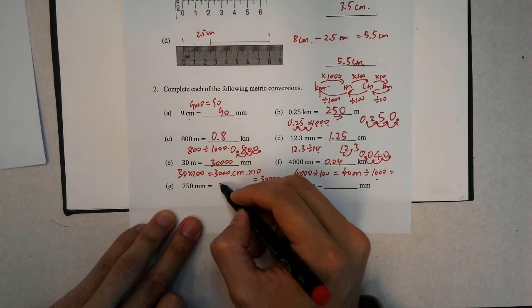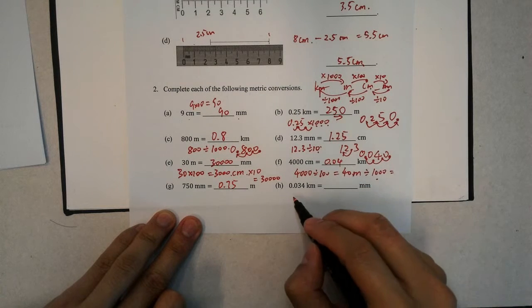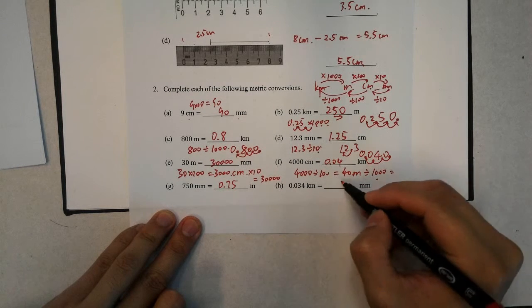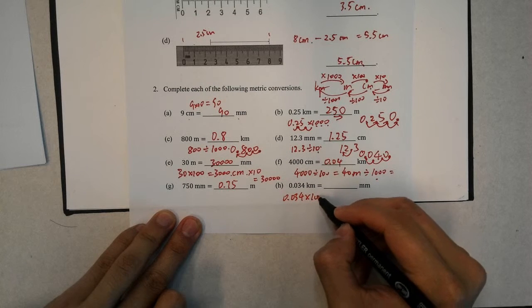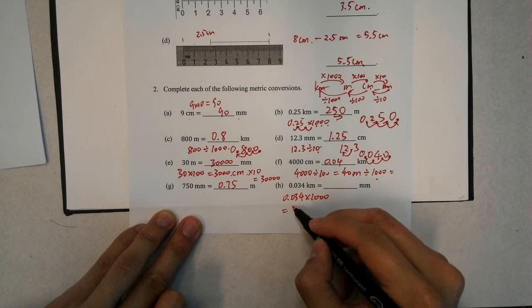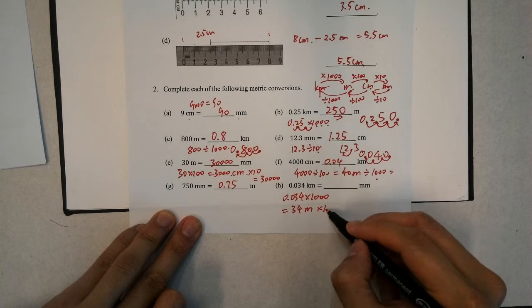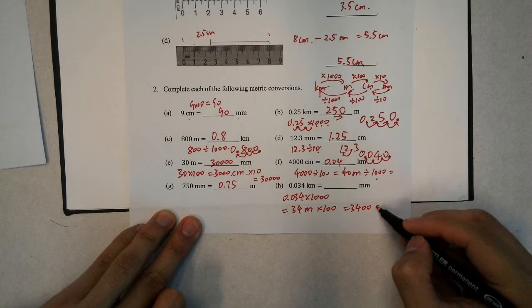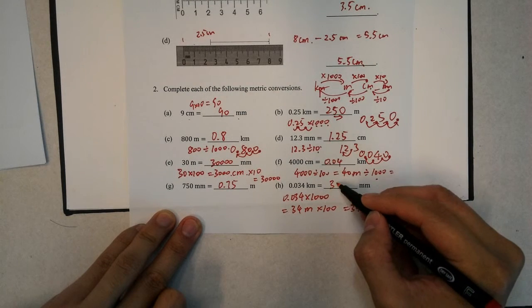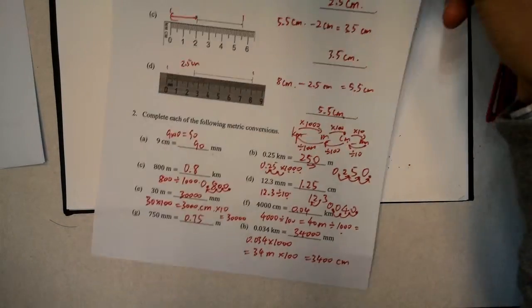I just do the answers quickly, so that you can check your answer. They are all similar. For kilometers to millimeters, 0.034 times by 1,000, so you have 34 meters. 34 meters times by 100 is 3,400 centimeters, and times another 10, so we have 34,000 millimeters. So this is the first page.